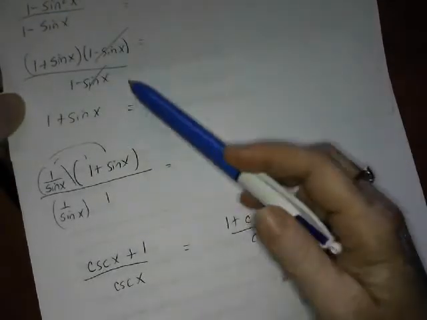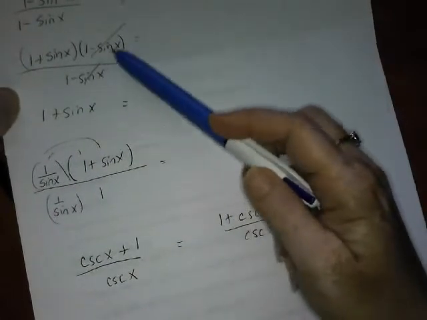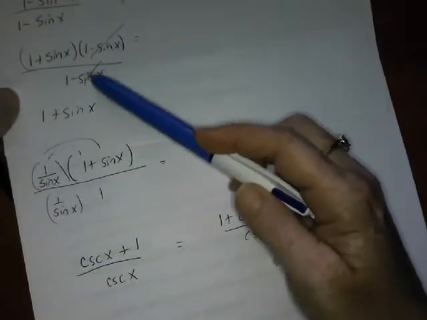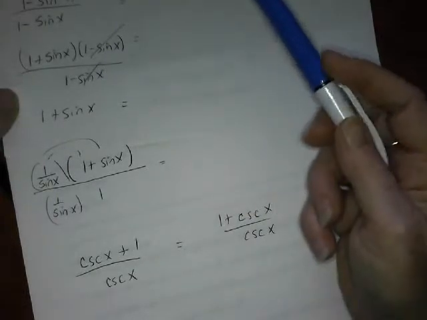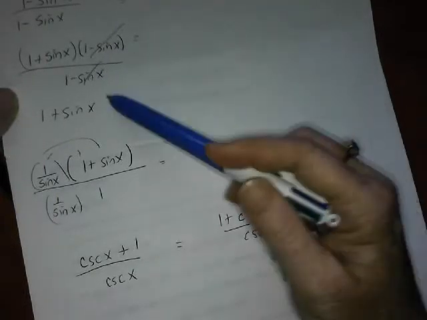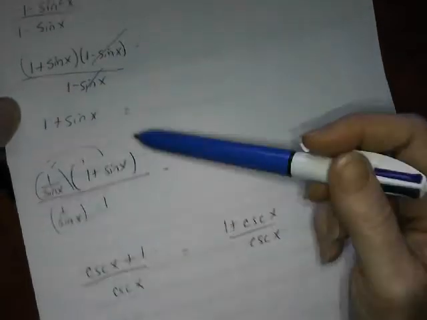I think it could be done a different way. If you notice that over that equals 1, and, not sure how that would work. But anyway, there's one way to do it.